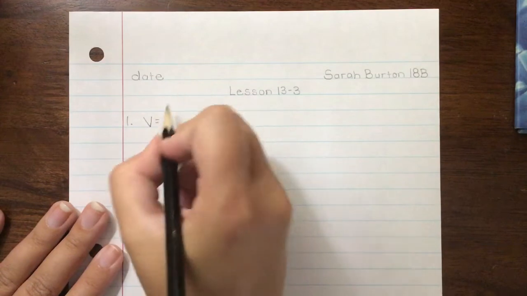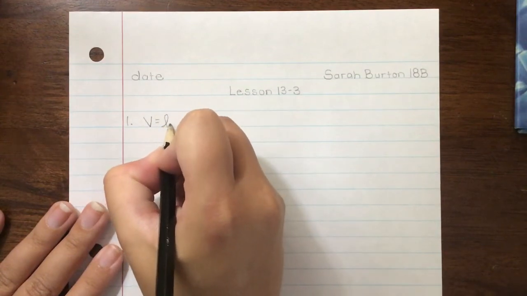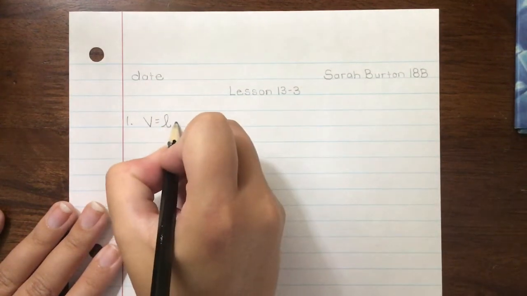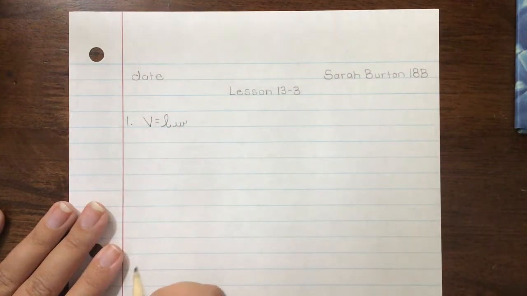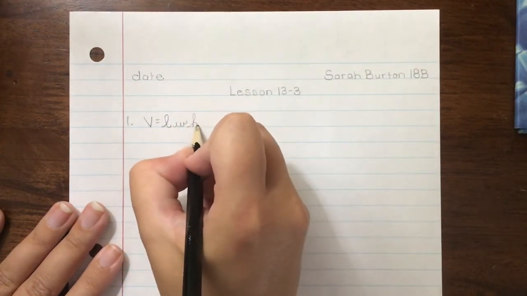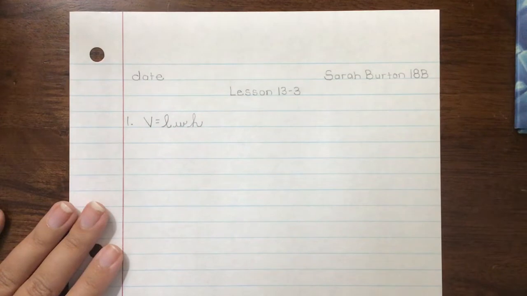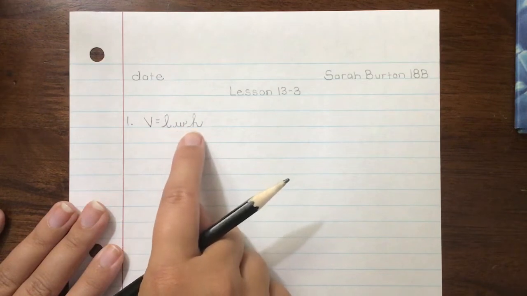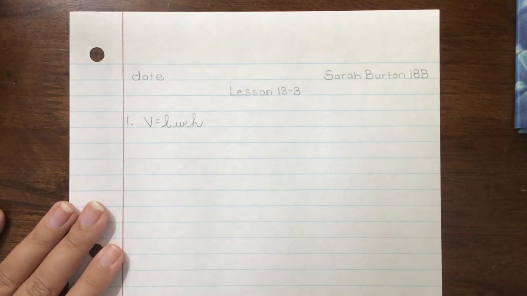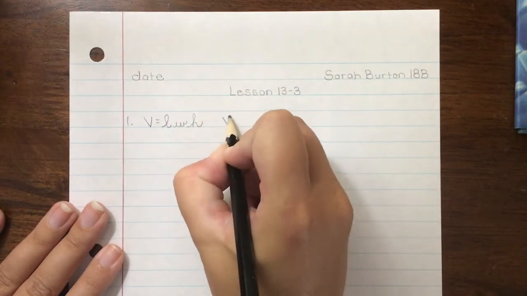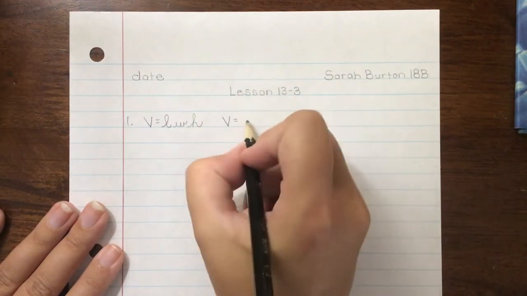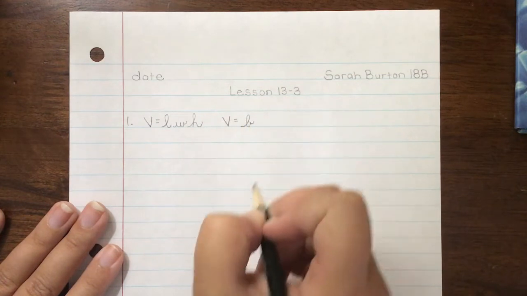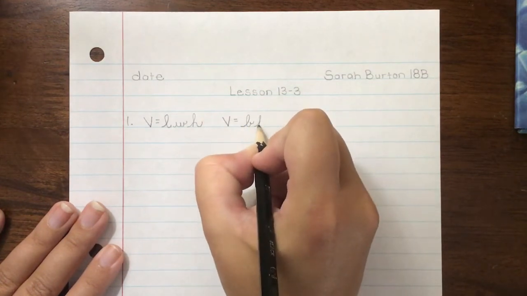Volume is length times width times height. And notice I didn't have to put any multiplication symbols because when you put variables beside each other, that means multiply. The other formula I could use is volume equals base times height.